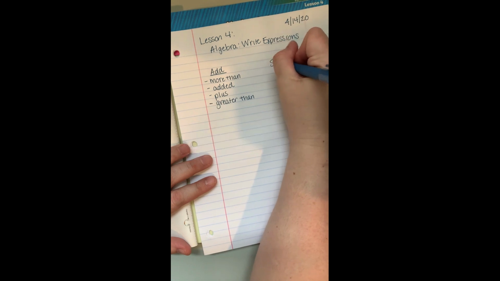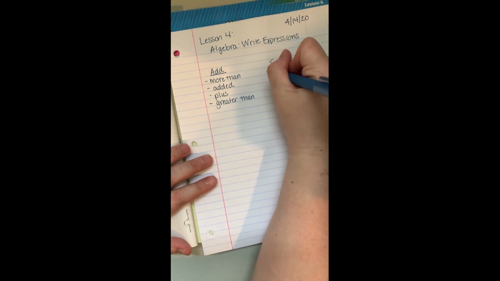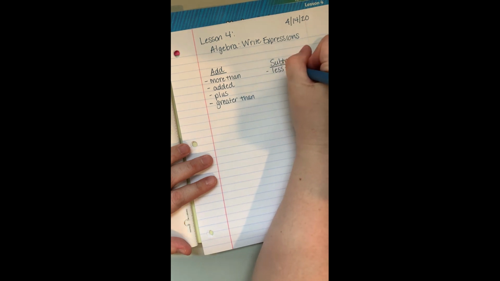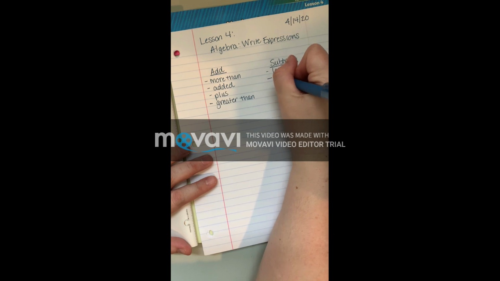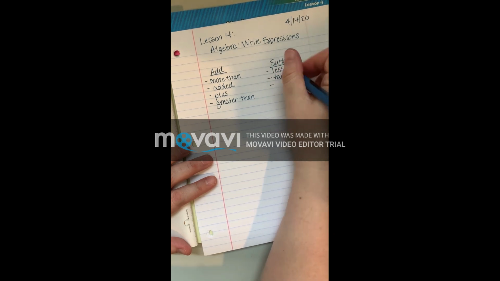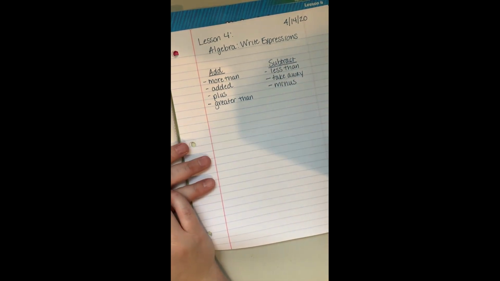How about when we subtract? Let's think of some words for that. So subtract: less than, take away, minus. Okay, those are some words that we look for when we're supposed to subtract.